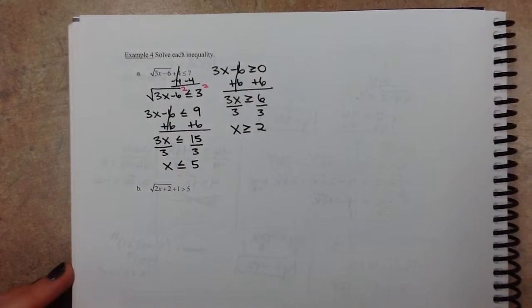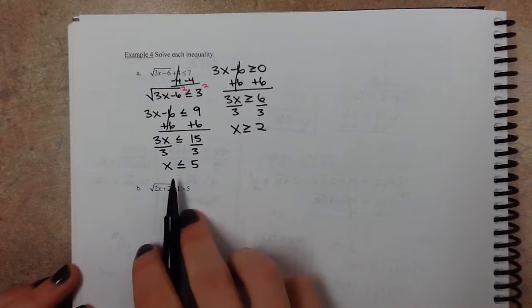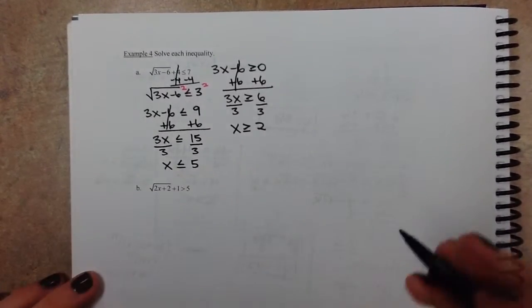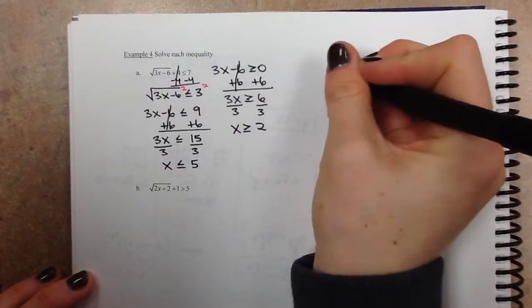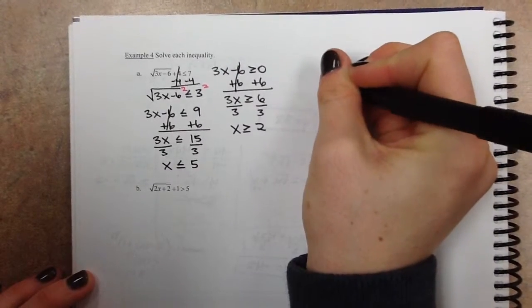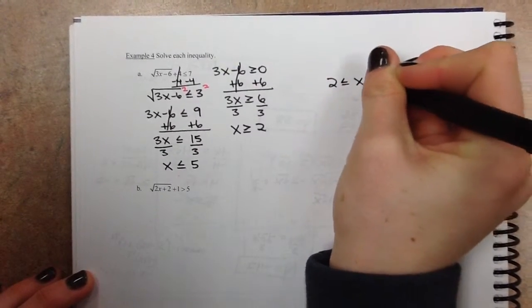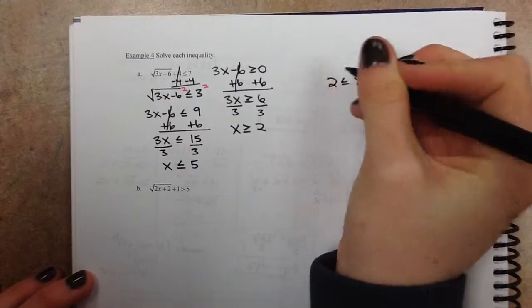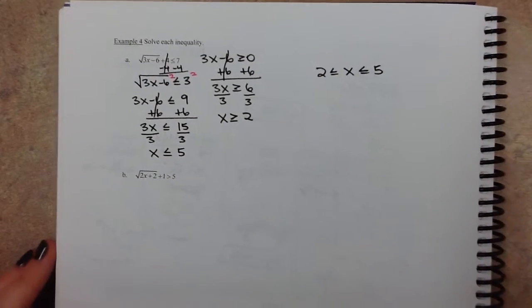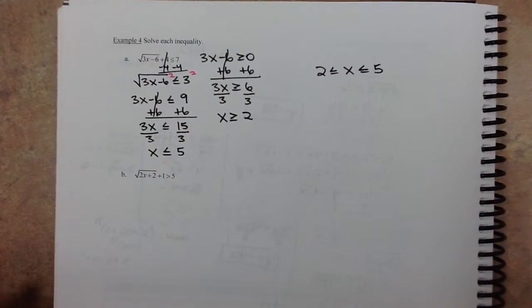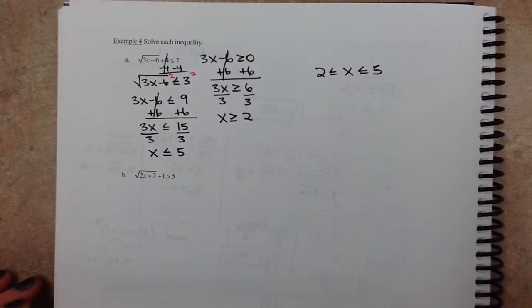So our final answer is going to be the overlap between these 2 sets. So all the numbers that are greater than or equal to 2 and also less than or equal to 5. So we would have anything that is in between 2 and 5. Okay, so that's what we're assuming is our final answer. We're going to do some different checks just to make sure. Okay, so I'll show you how to use the calculator for that.